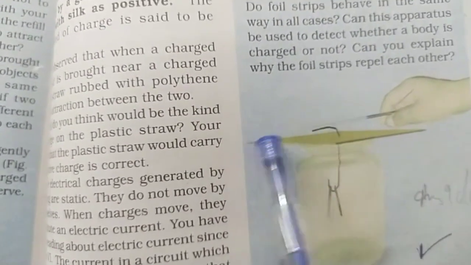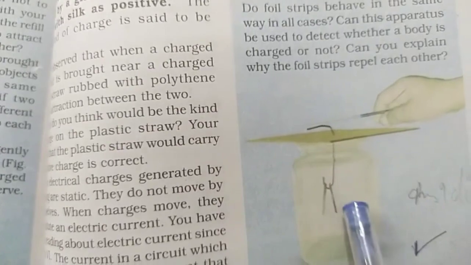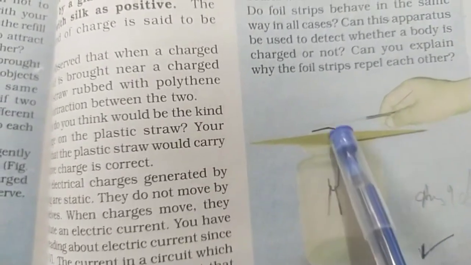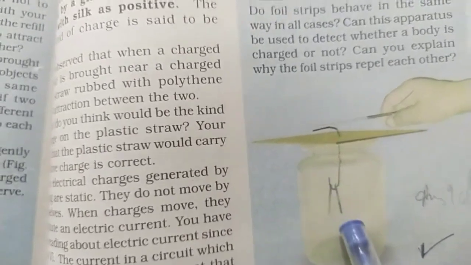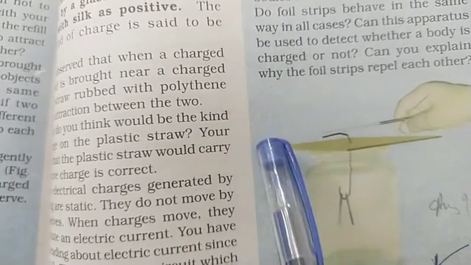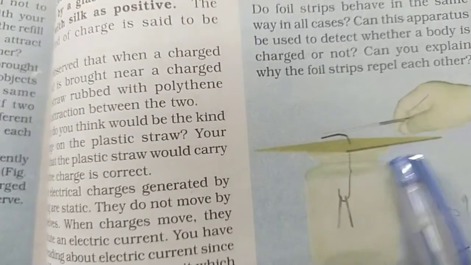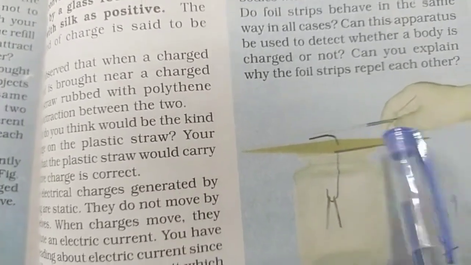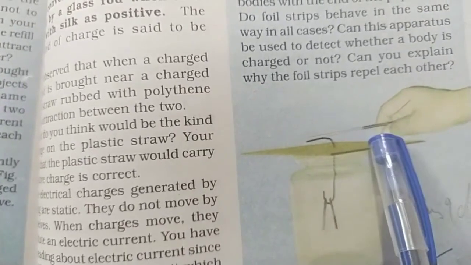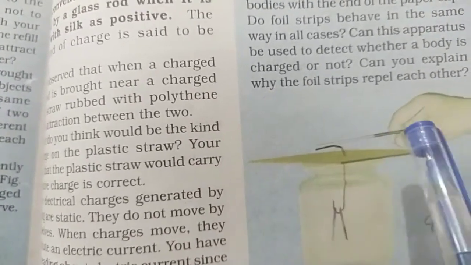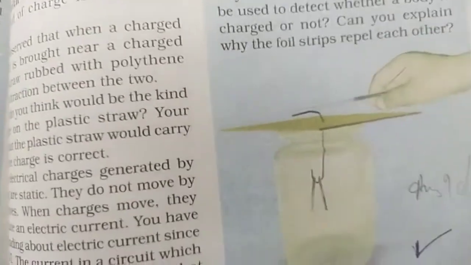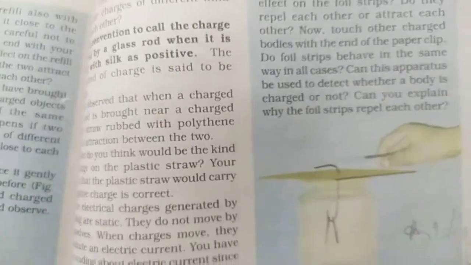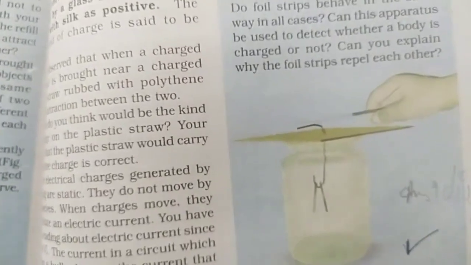Inside this there is a foil and a paper clip. You can see the paper clip, and this is the foil. The lid is made of hardboard, and there is a plastic refill, which is rubbed, and that is why it is a charged refill. So this is the electroscope, a simple device.